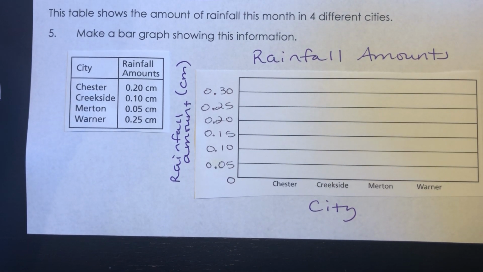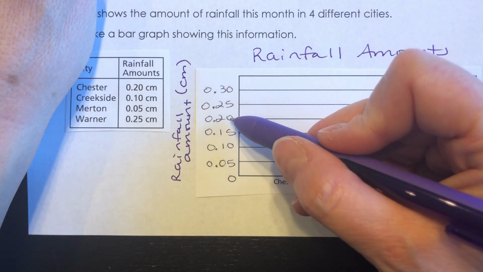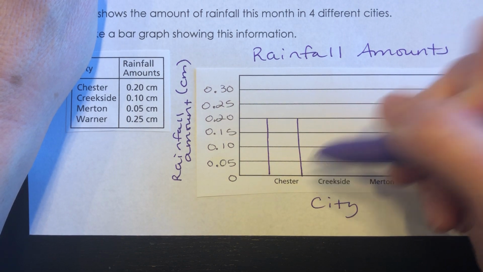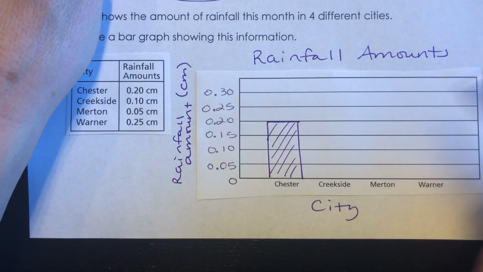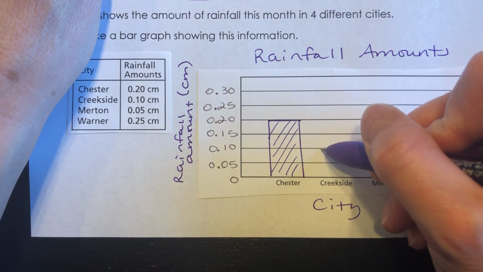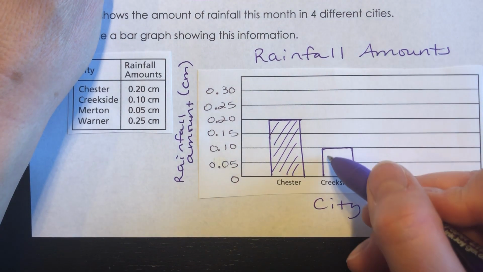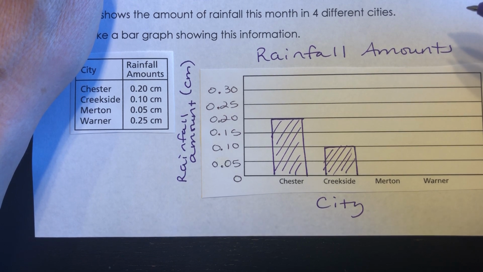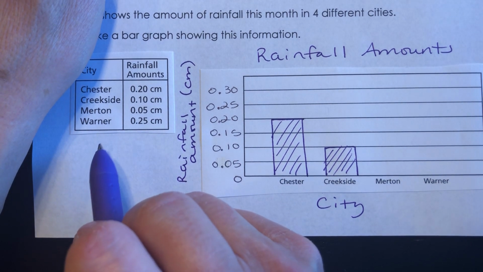Okay, time to make the bars for the bar graph. So Chester is 20 hundredths of a centimeter, and I see that's right here. And I'm going to do my best to make some nice straight lines. If you need a ruler to make your nice straight lines, you go for it. And I'll just draw some shading like that. Creekside is 10 hundredths of a centimeter. That's right here, so I'm going to have it go up to there. And you want to try to make your bars the same width. Otherwise, it can make your graph look a little bit deceiving if they're not. You'll talk a lot more about that when you have your statistics chapter in Algebra 1. You got a ways to go.